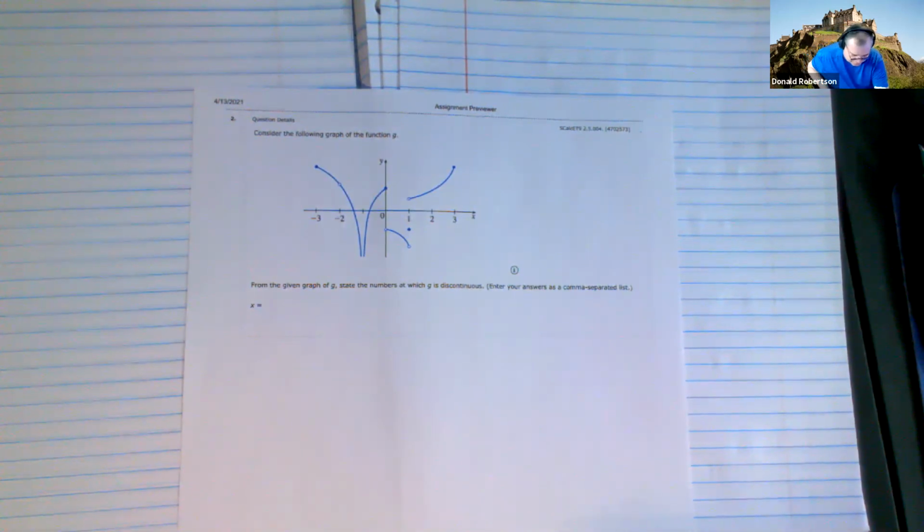Okay, to summarize what we've done today, do we feel comfortable about what a continuous function looks like? Basically nothing's happening. But more specifically, can we identify the three major types of discontinuity, which are jump discontinuities, removable discontinuities, and infinite discontinuities?